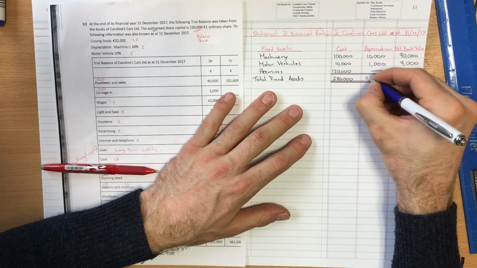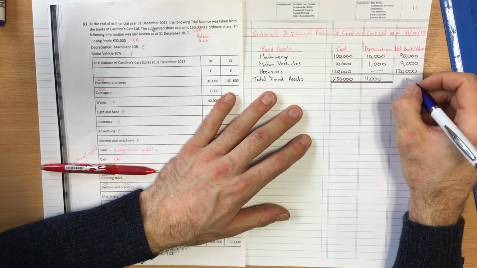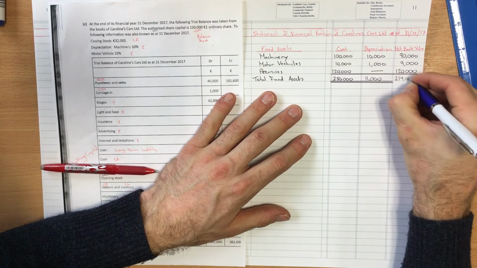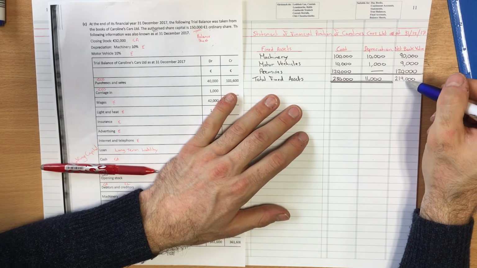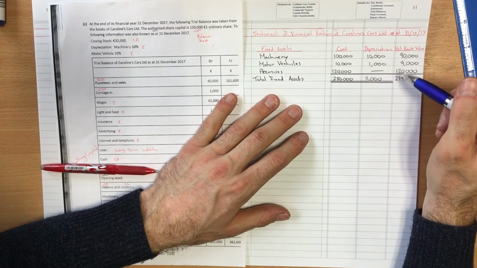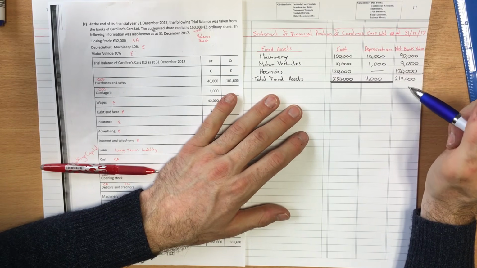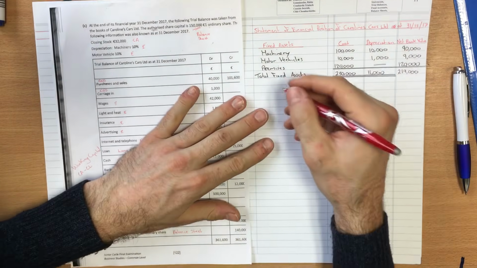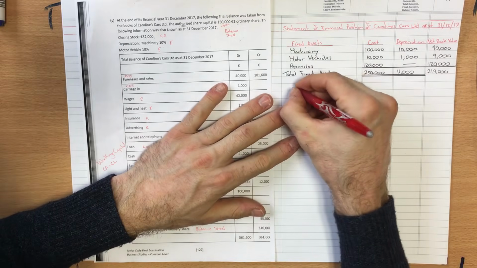Our depreciation comes to 11,000, 10 plus 1, and our net book value comes to 219,000 euro. We'll need this figure again, so that's why I've left it open. So Caroline's cars have fixed assets to the value of 219,000. Our next heading is going to be current assets.